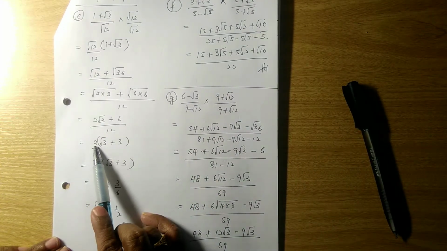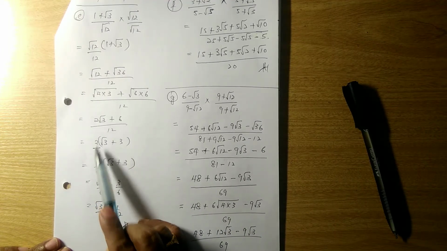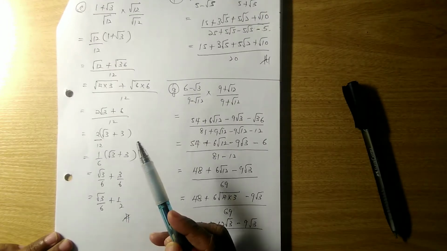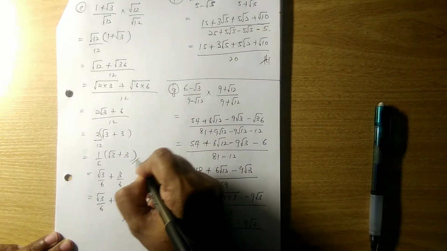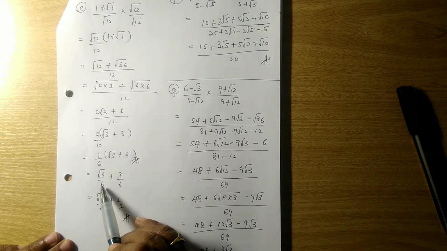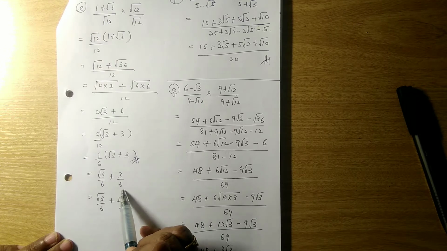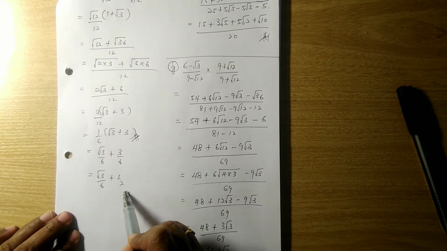Factorize it first. Factorize it 2. So this is surd of 3 plus 3, 2 over 12, so we get 1 over 6. Okay. You can leave your answer as this, or you can actually expand it inside. You break it out into 2 terms, and you can actually simplify it to this.